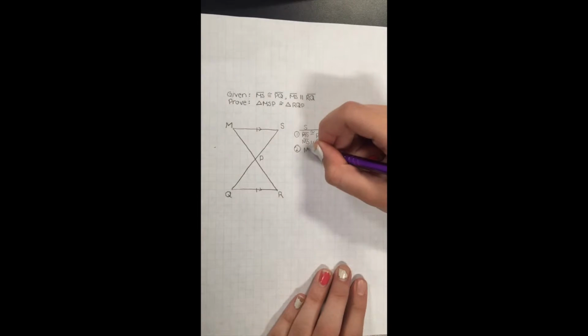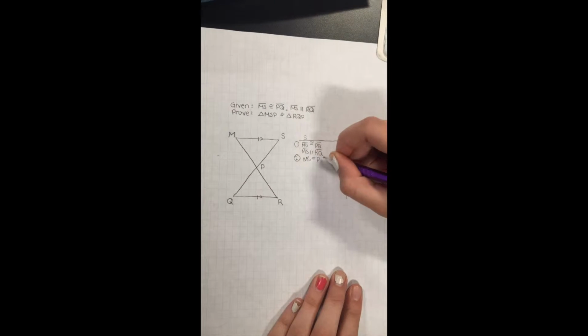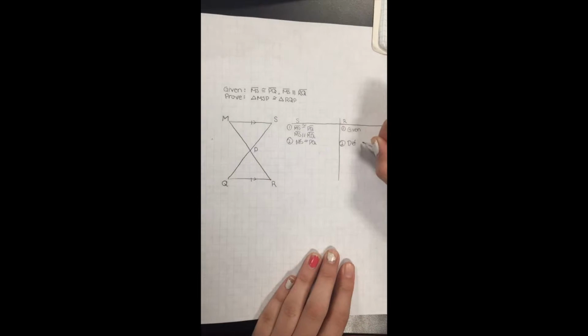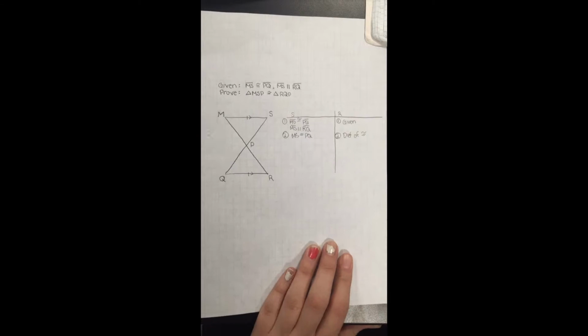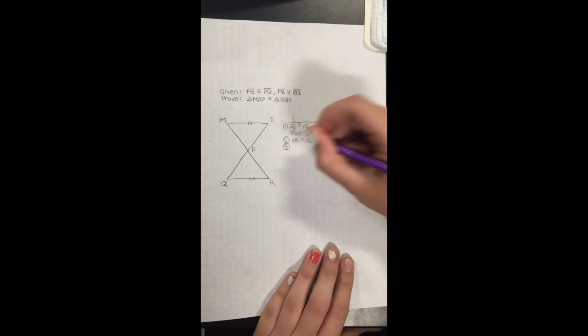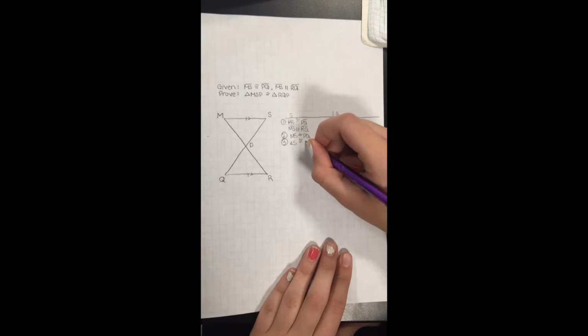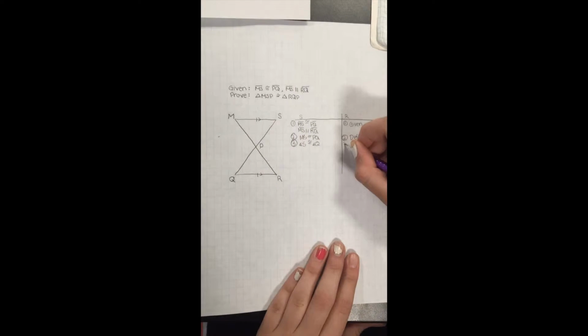Second step, convert line MS is congruent to line PQ into MS is equal to PQ, and the reason is the definition of congruence. Third step, as you can see, angle S is congruent to angle Q, and we know this because of the alternate interior angles theorem.